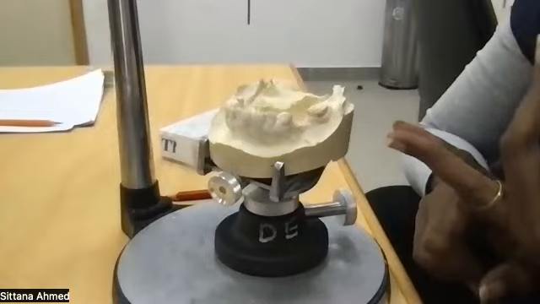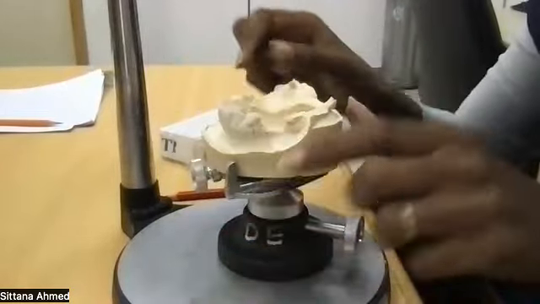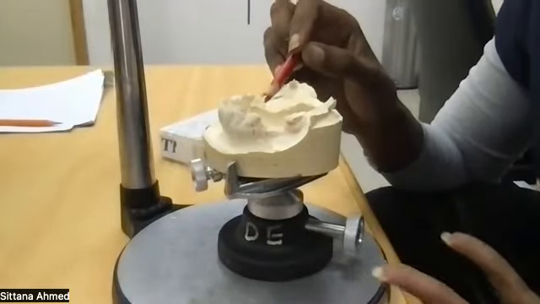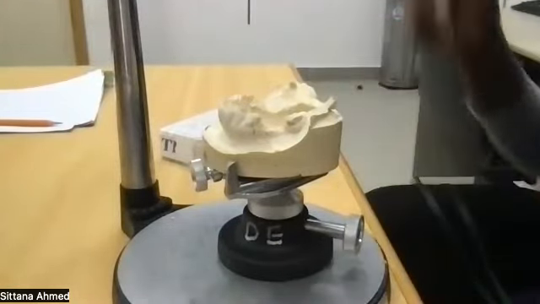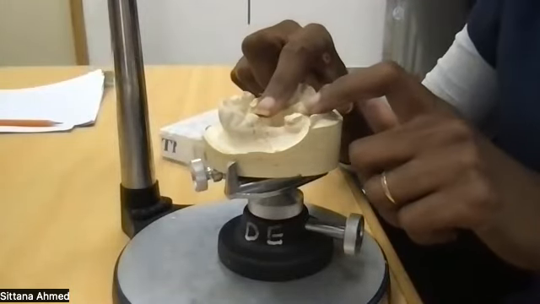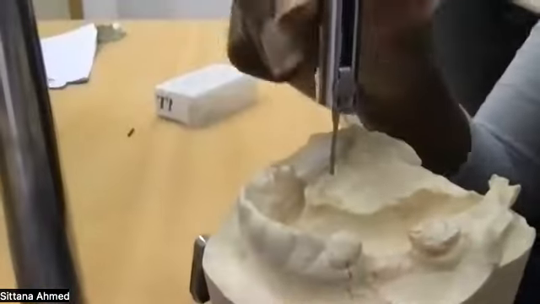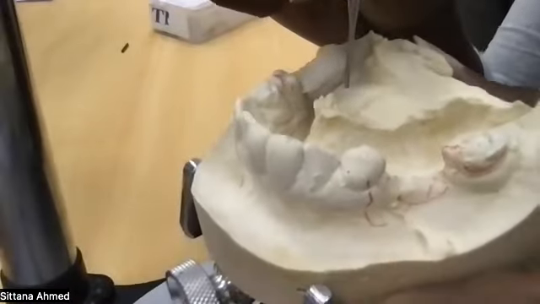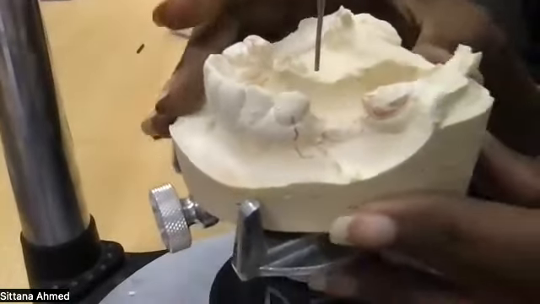Step number 2, I examine the proximal surfaces, the proximal undercuts. So proximal, proximal, proximal. What do we have in the proximal areas? Guide planes. So basically, step number 2 in surveying is to examine the undercuts for guide planes. How can I do that? Now, look carefully here. Maybe if I tilt it this way, yeah, I think this is good.